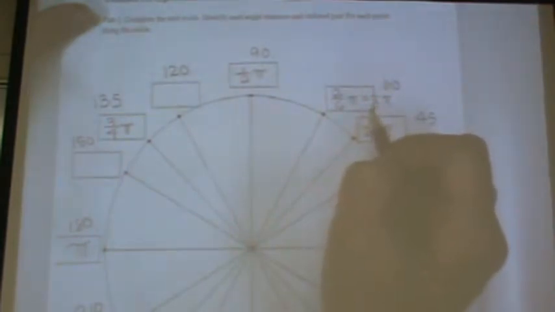This is 3/6. Can you rename 3/6? 1/2. Which one should you put? 2/6 or 1/3? Put them both. Absolutely put them both for now, till you get used to it.